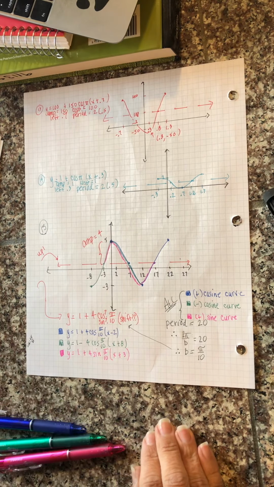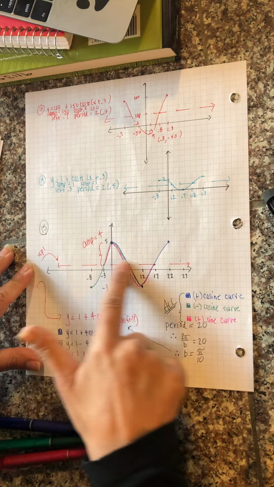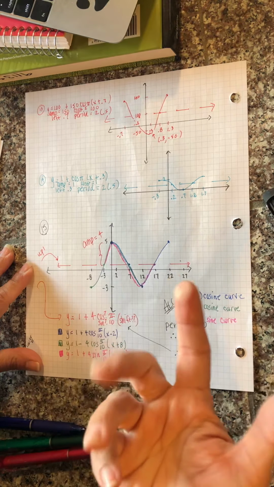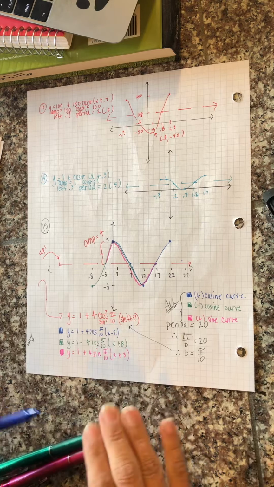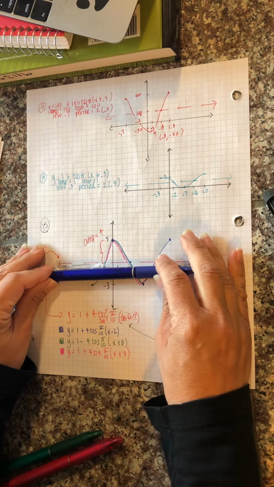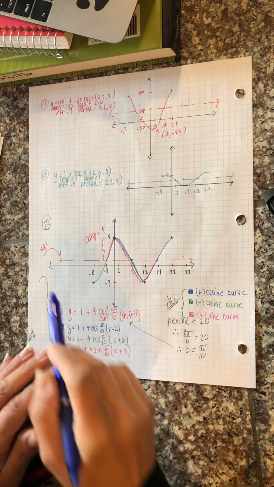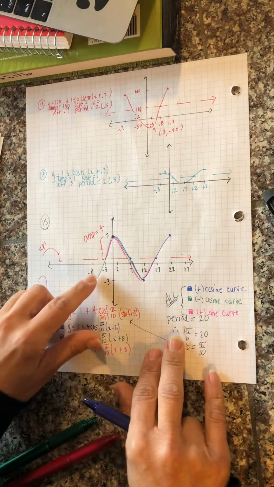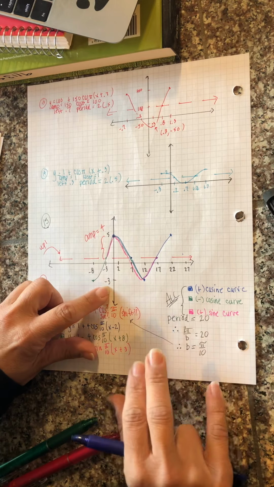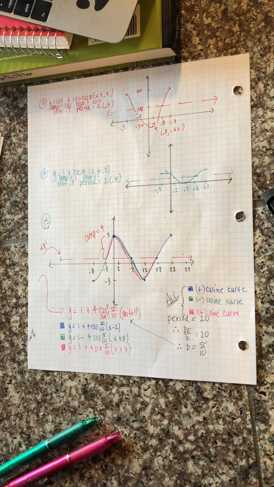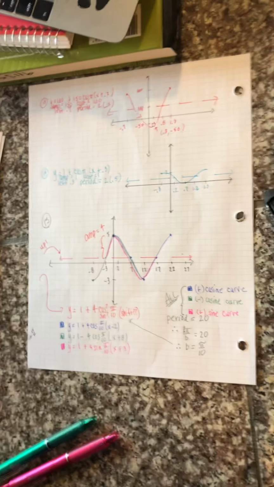Then the sinusoidal axis was drawn in, it was given, and it's up 1. From the x-axis, this graph has been shifted up 1. So there is where I wrote up 1. And then from that sinusoidal axis to the high point, as well as the sinusoidal axis to the low point, it is a total distance of 4. So that makes the amplitude 4.